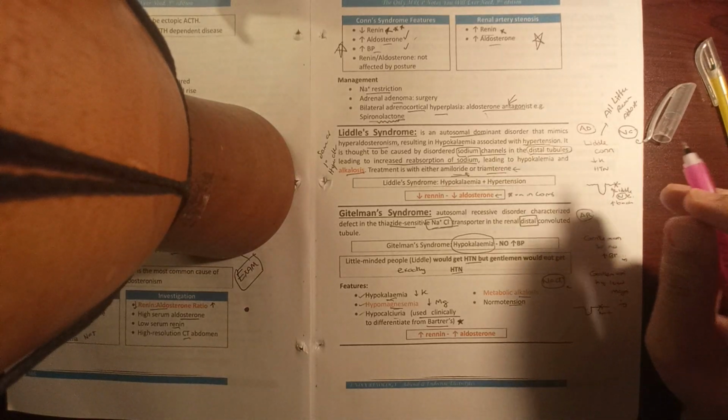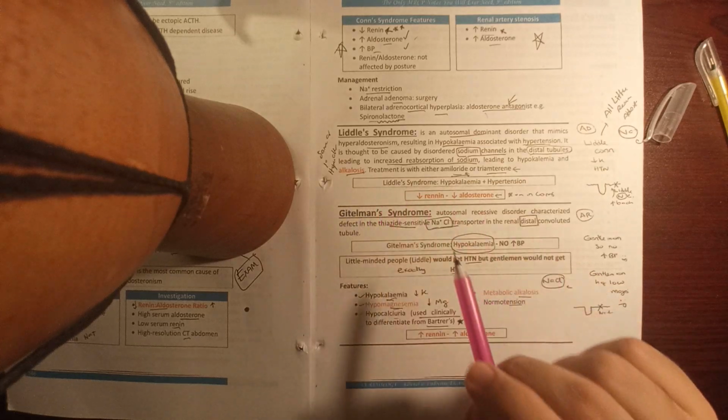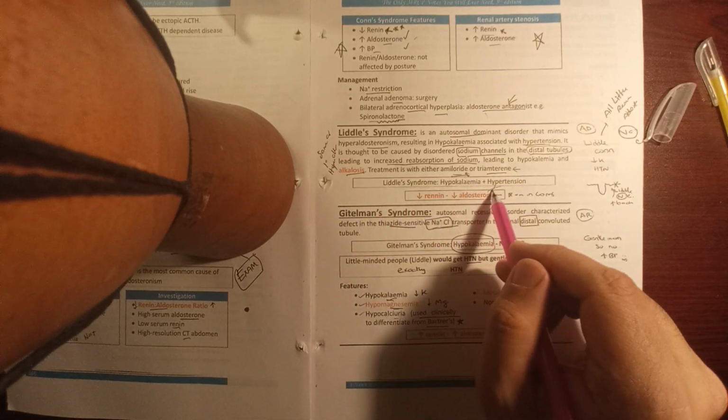So this is something you have to remember: DCT, the problem is happening in the sodium channel in the distal tubules, leading to increased reabsorption of sodium and leading to hypokalemia and alkalosis. Treatment, and this is the main thing.